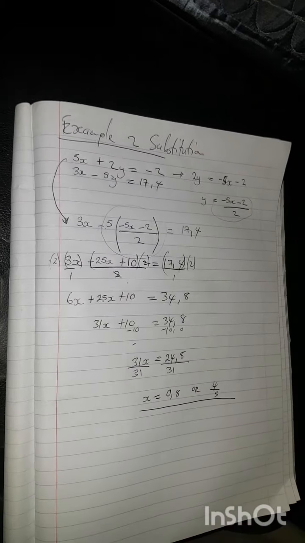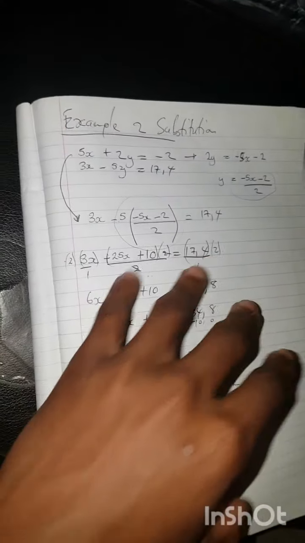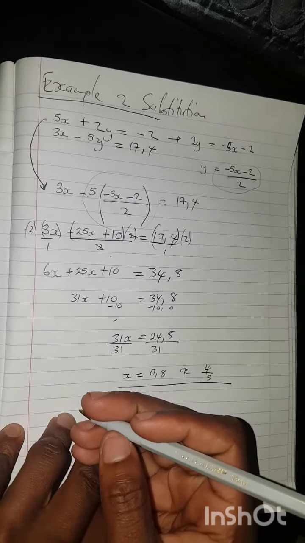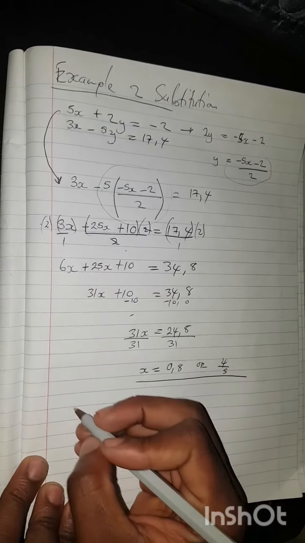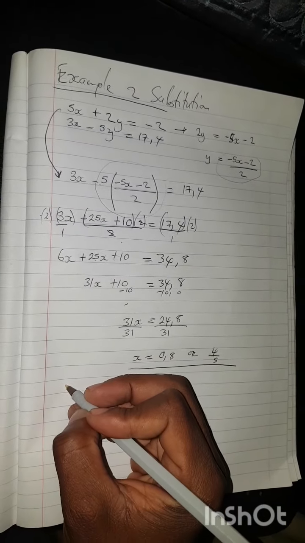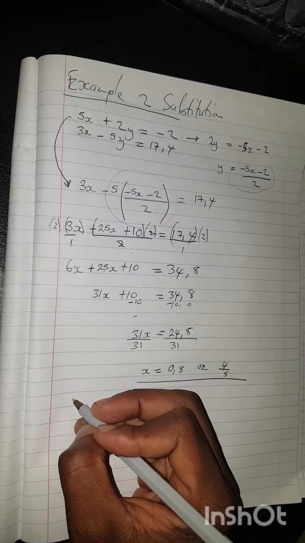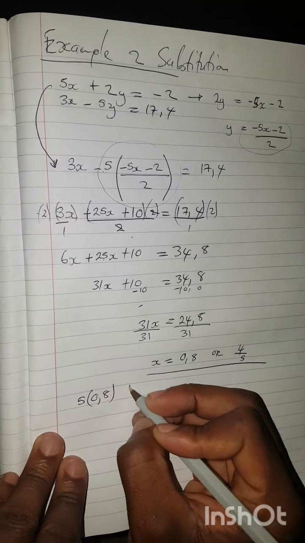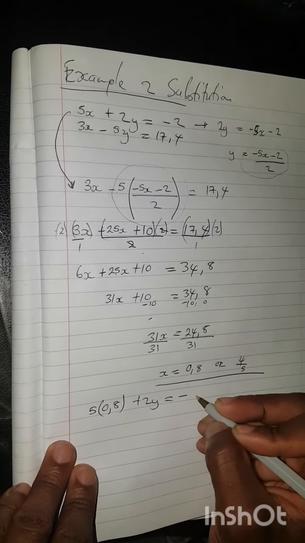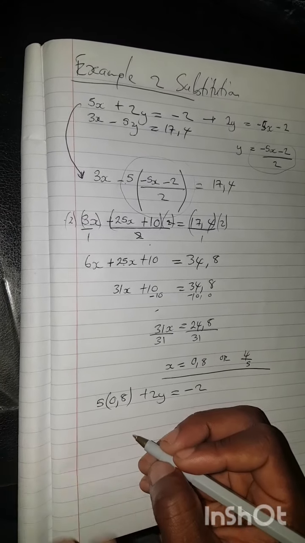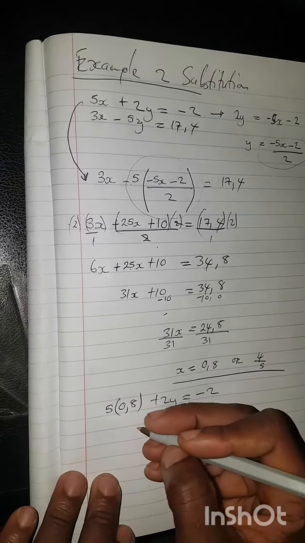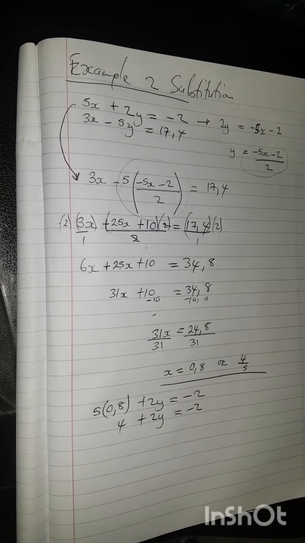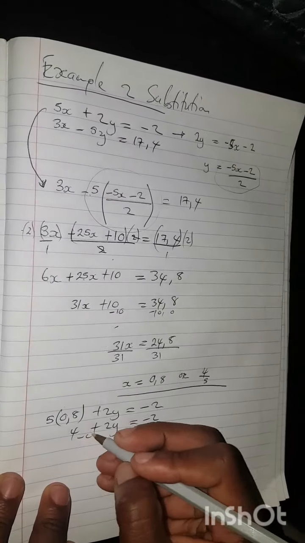Since we found the value for x, we can now go back to our equation. Then we solve for the value of y. Whenever we see x, we put this value that we have here. So here we are putting the value for x, which is 5 times 0.8 plus 2y is equal to minus 2. So 5 times 0.8, we find that it is 4 plus 2y is equal to minus 2. This is now an equation. We subtract 4 from both sides.